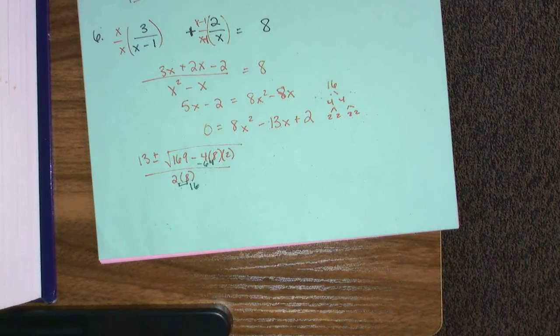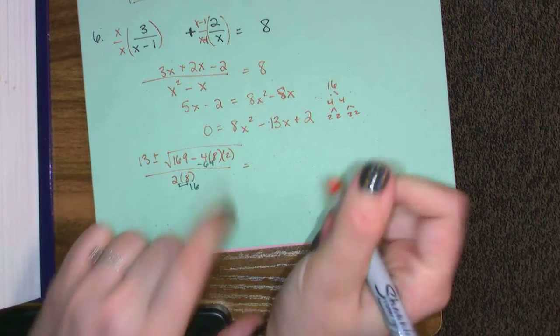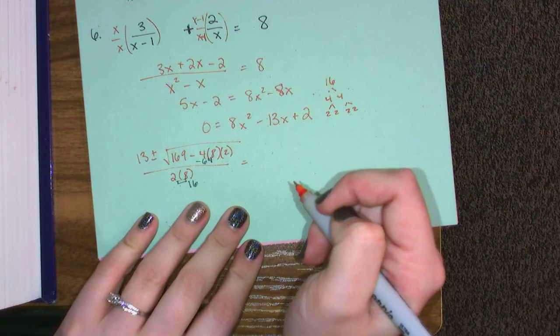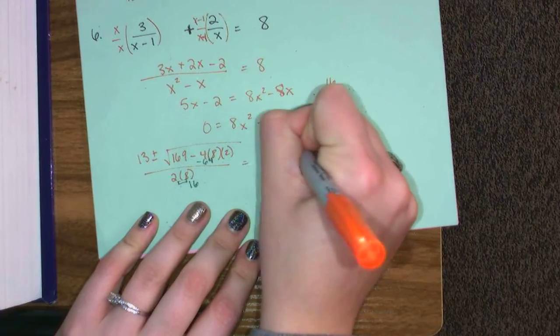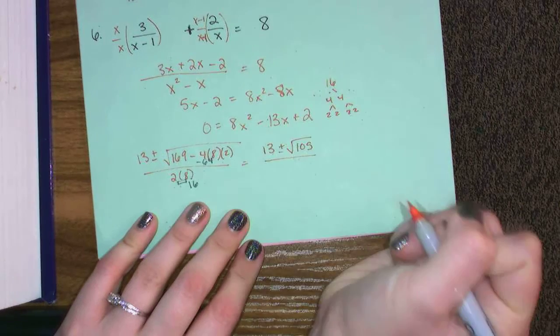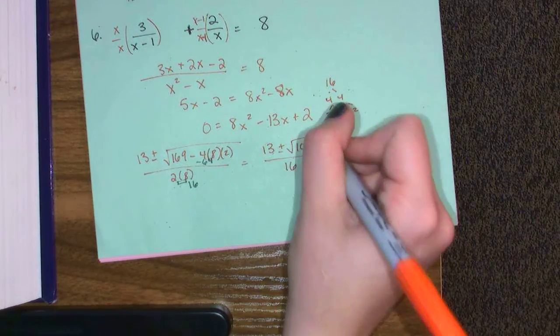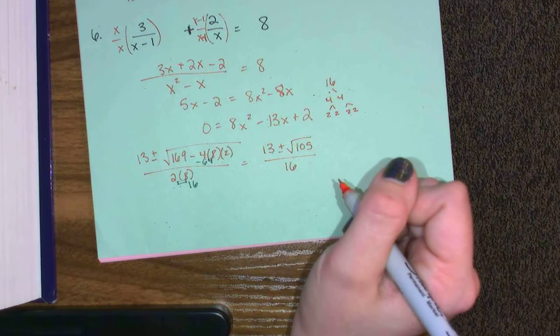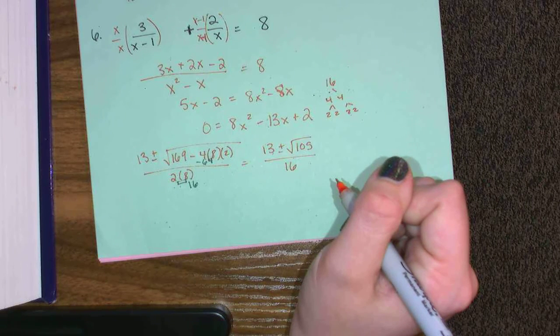So then what does that give me inside here? And then is there anything I can take out of here? Everybody agree? Okay.